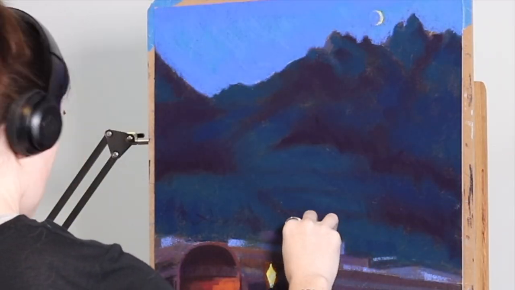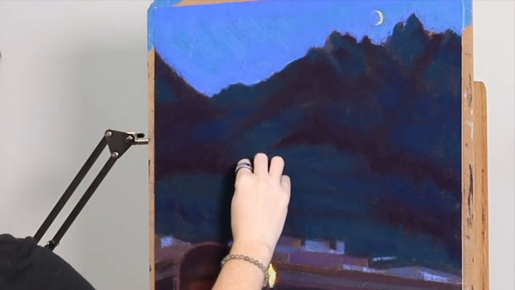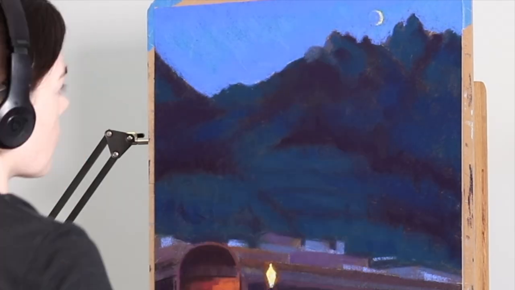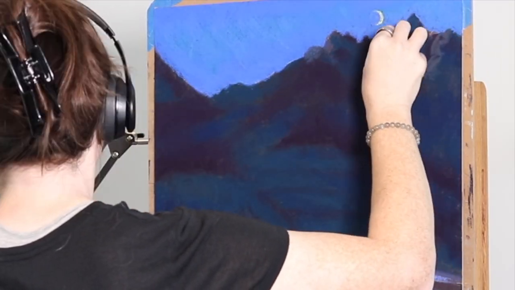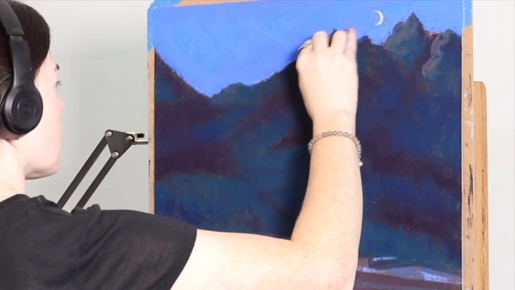And at this point of the painting, I'm constantly stepping back to see what the painting needs and to touch up any areas that stand out to my eye that I don't want to draw attention to, and further define the areas that I do want to draw attention to.